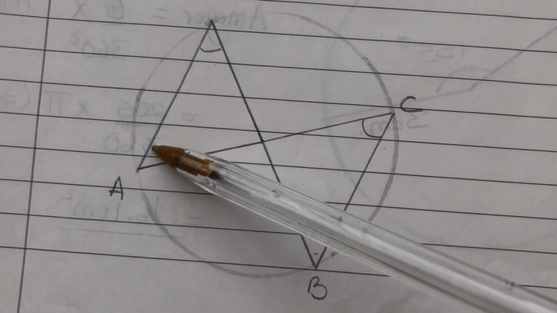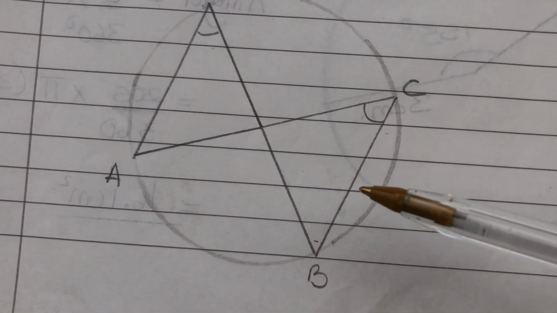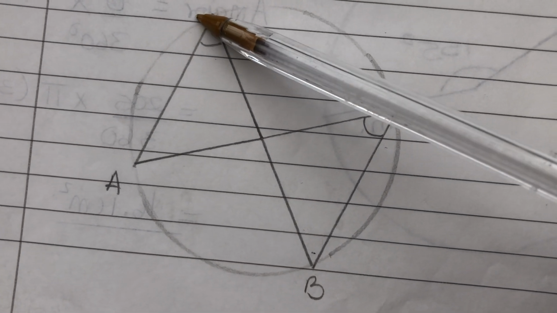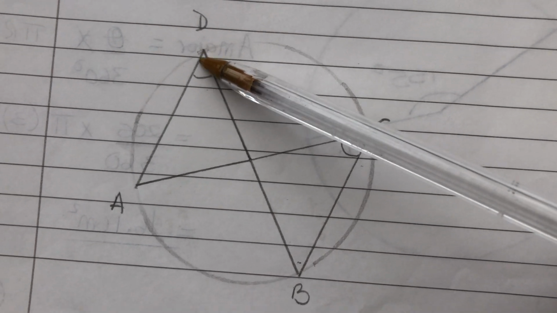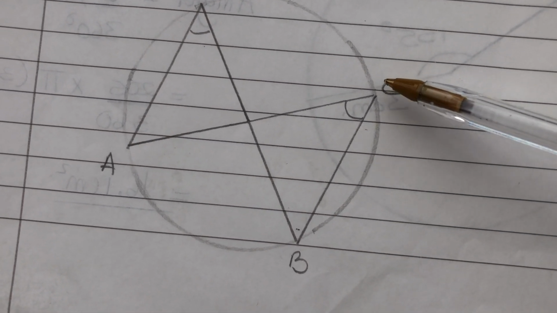Likewise, the angle at A and the angle at B are equal, because the other side is also true, as they are also subtended from the arc D, A, B, C.